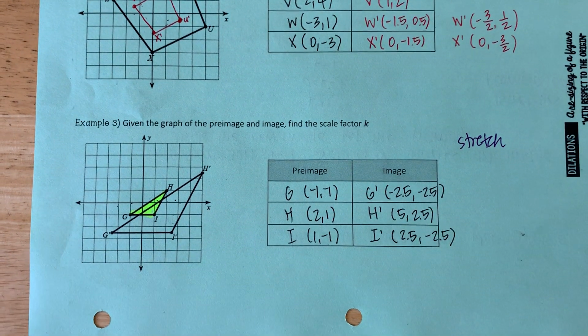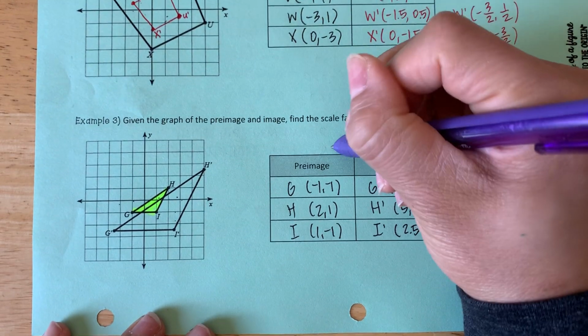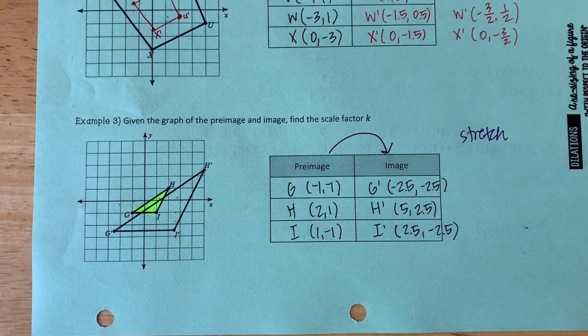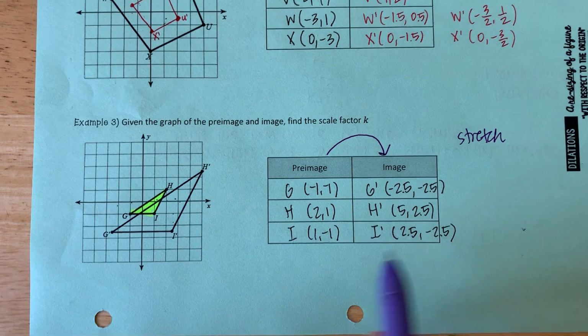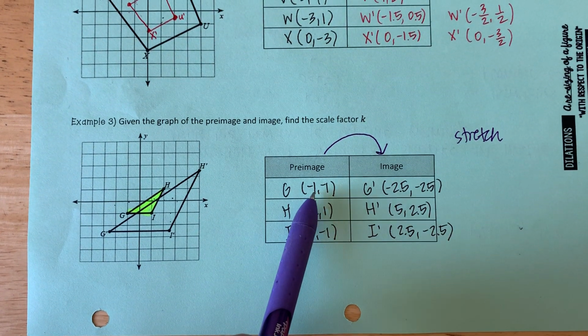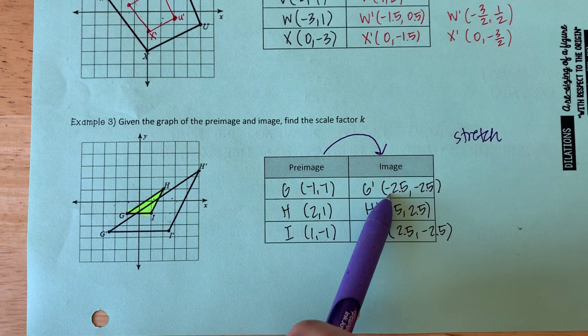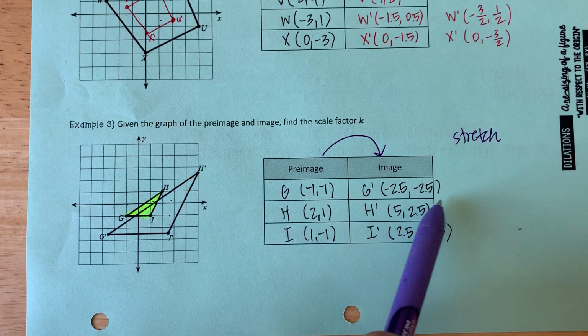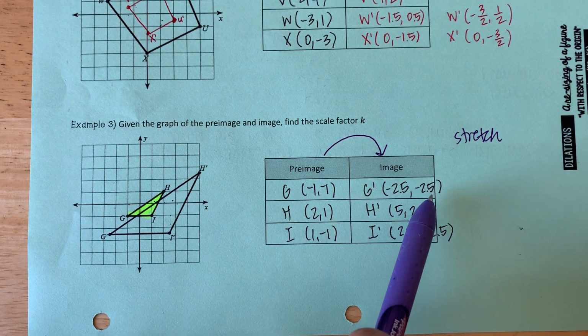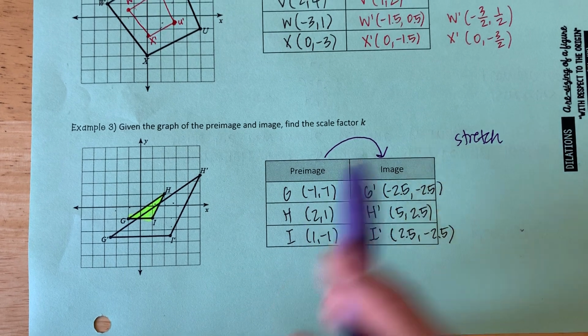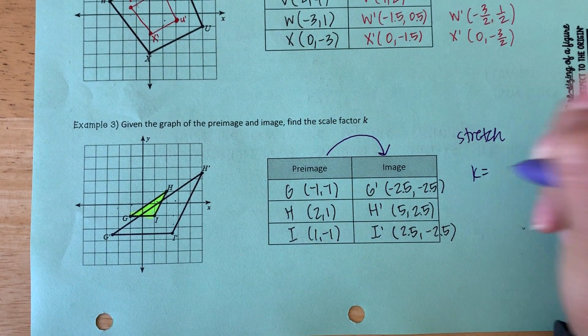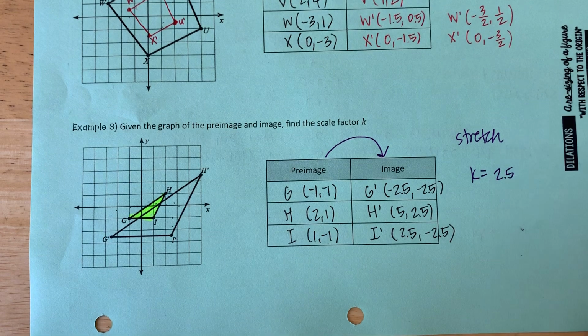And now we're wondering, how did I get from my pre-image to my image? So if you can see here, this one shows you pretty well. Negative 1 times something equals 2.5. Negative 1 times something equals 2.5. Remember, dilations are always multiplication. So you can see here that my scale factor is 2.5.